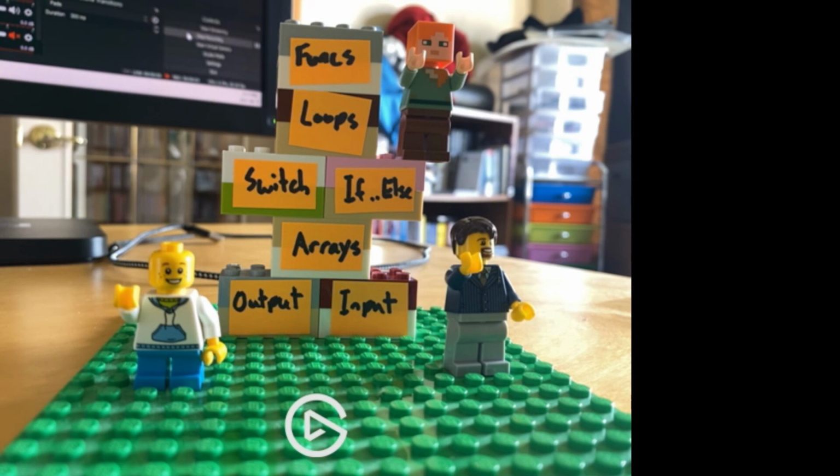Thanks again for tuning in to learn all about input. As you can see on our stack there, next up we'll be discussing arrays, which is a collection of data.